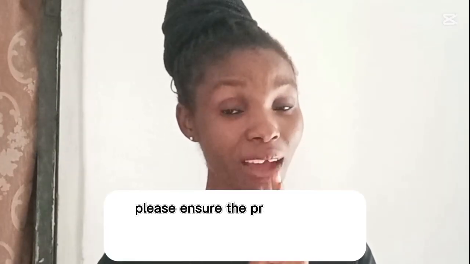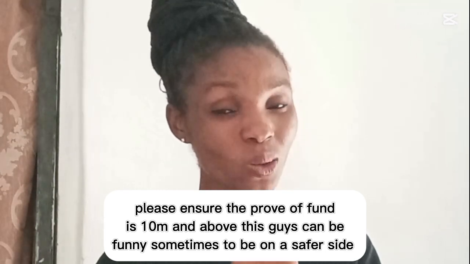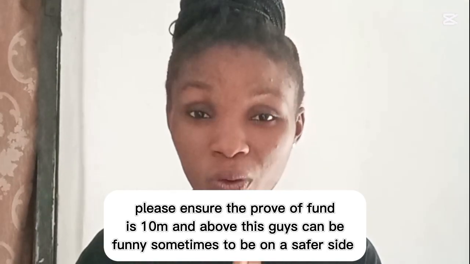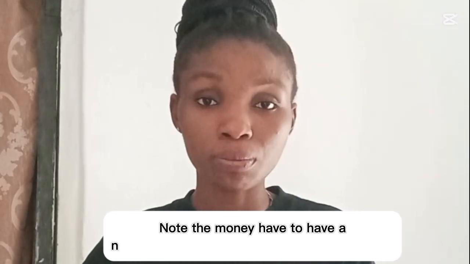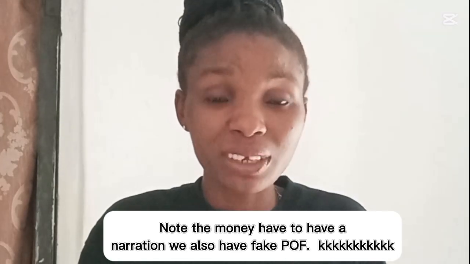Some persons are denied for insufficient proof of funds. So to be on the safer side, make sure that your proof of funds is 10 million naira and above. Yes, make sure it's 10 million naira and above. And working with a bank for proof of funds is simply the best, because a bank cannot give you a fake proof of funds. Sometimes these guys at the embassy will call the bank to confirm if they are aware of it. And if the bank says they don't know anything regarding that, that is a fake document, and without wasting time, you will be banned from entering that country. So please, let's be careful while doing this application.